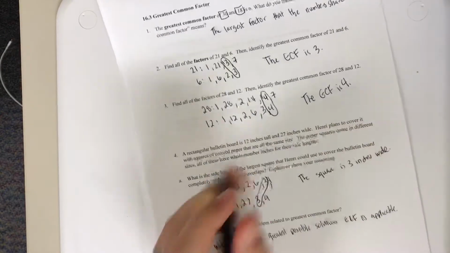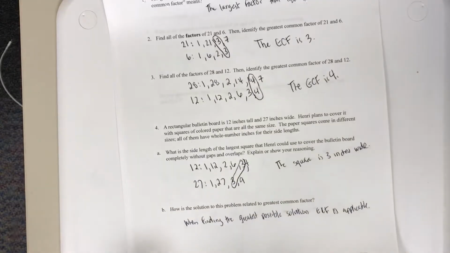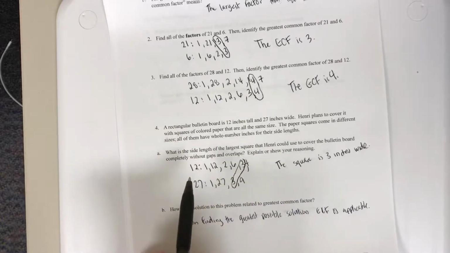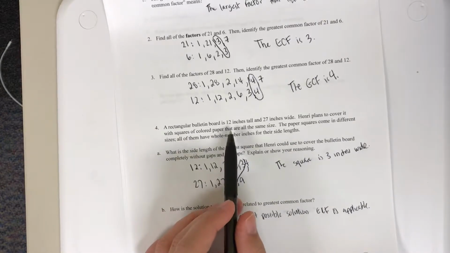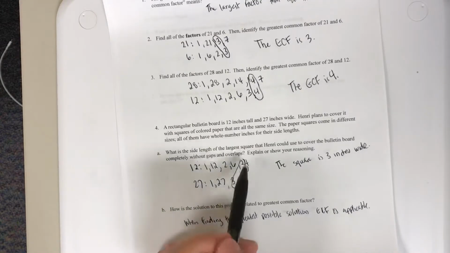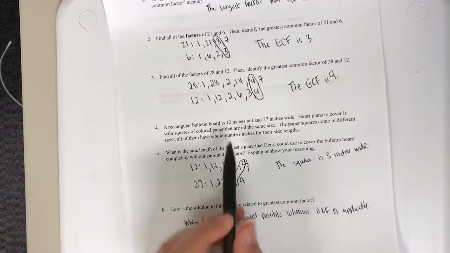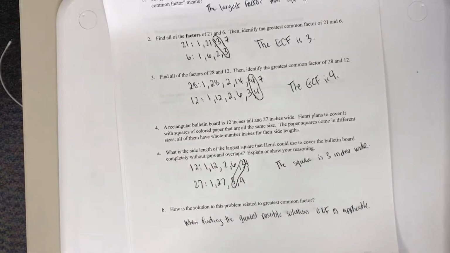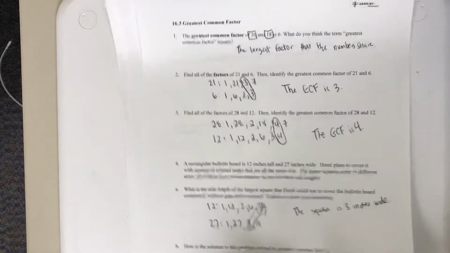So when you're asked to find the largest combination of something, this one here is asking about a rectangular bulletin board. You have this by this. They want perfect squares. And so perfect squares, right, mean that the side length of each one has to be the same size. And so the number that goes into both of those is 3. So 3 is a common factor of both 12 and 27, which is why it works in this problem. And so when you're looking at this problem, you're thinking, what is a number that goes into both of those two things that will work for the situation? So that's what we're looking at for the greatest common factor.